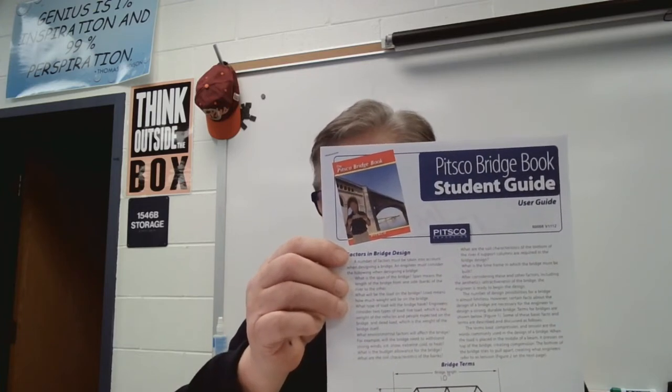for the bridge, and you're going to need your Pisco Bridge book. You're definitely going to need this, and you're going to need a pencil and a ruler, okay? So make sure you have those available to you. Remember, at any point, if you need to go off and do something, like get these materials, just pause the video, come back and start it again.